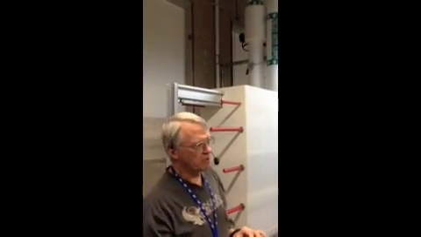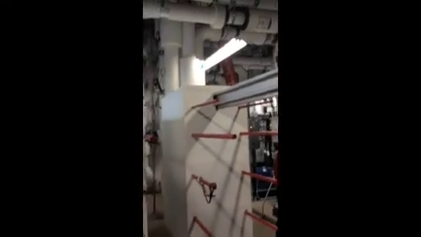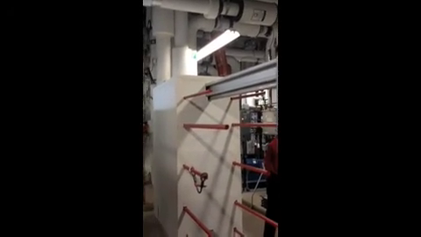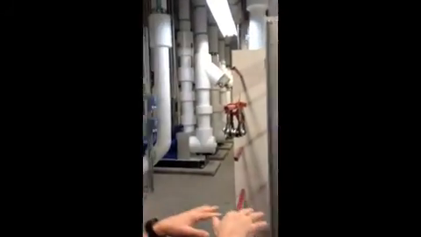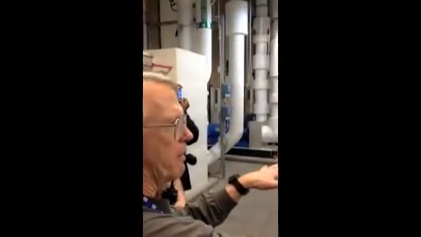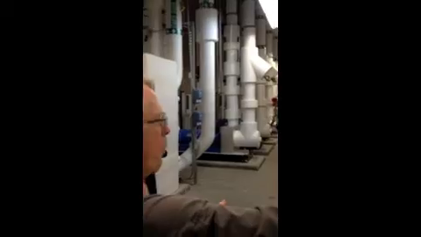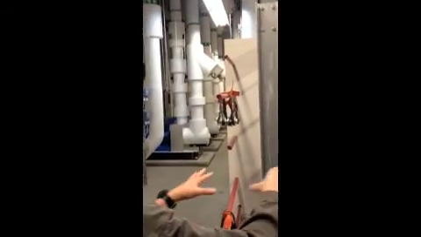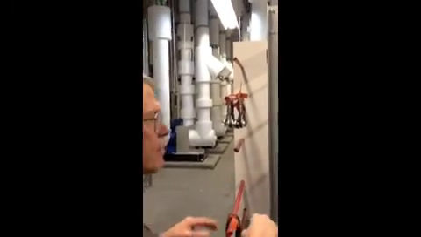Now there is another loop over here on the corner that brings in water from the chillers, which is the next room we're going to visit. The way it works is that if we are not able to chill the water enough with the cooling towers, we can add chilling with the mechanical chillers, the regular DX, mixing valves.